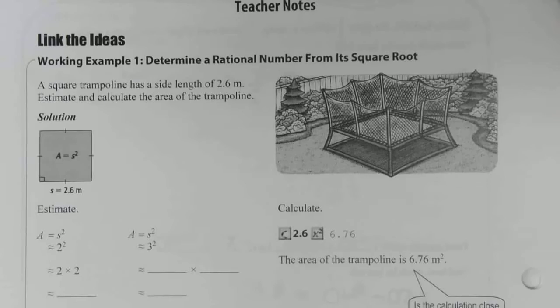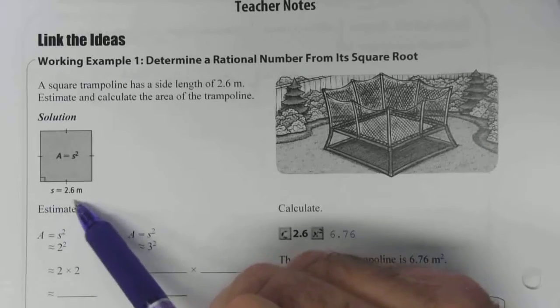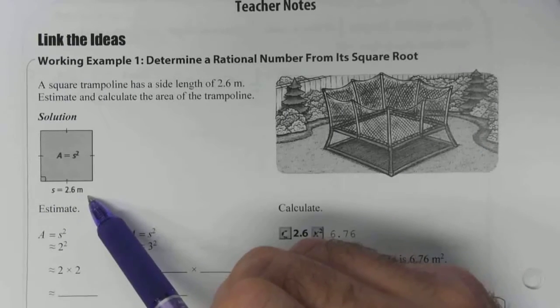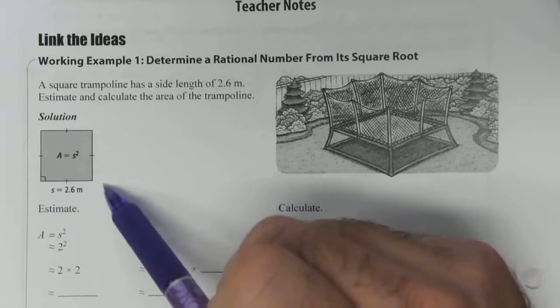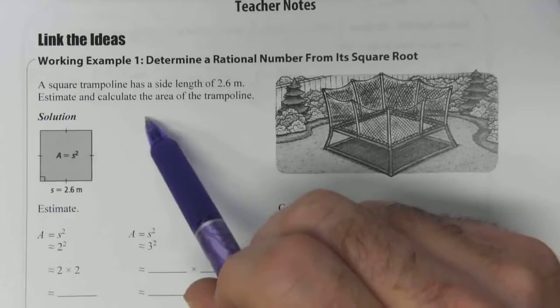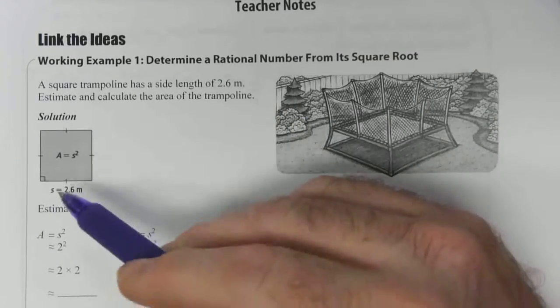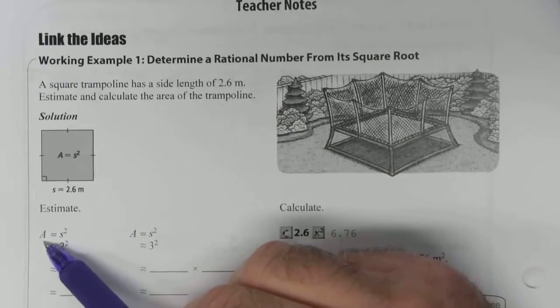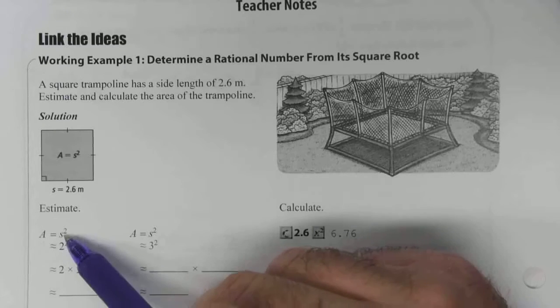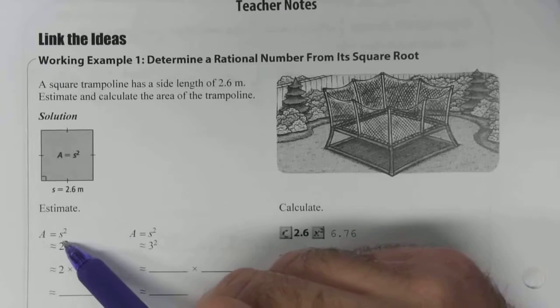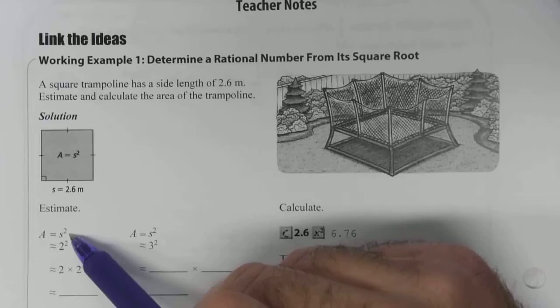A square trampoline has a side length of 2.6 meters as shown here. So each side is 2.6 meters. Estimate and calculate the area of this trampoline. So the area of a square is equal to the side length squared. So it's the side length times the side length.